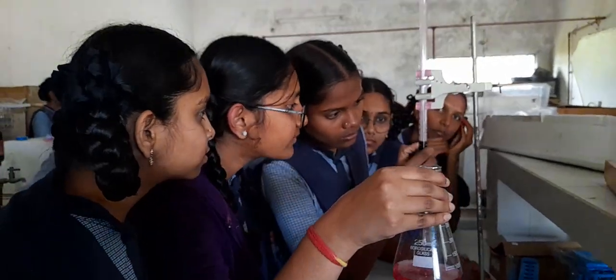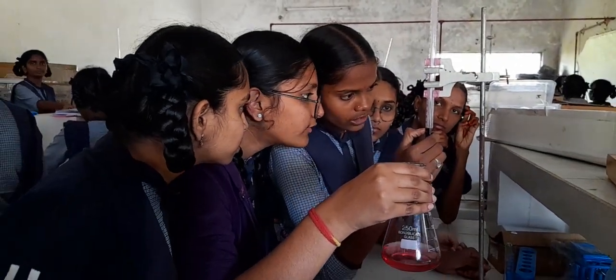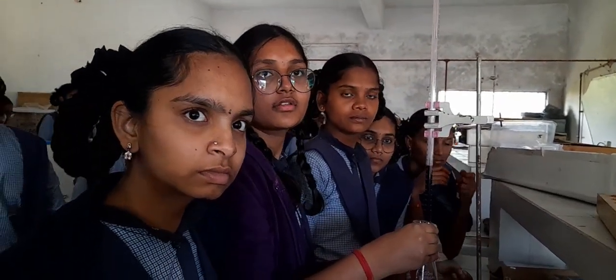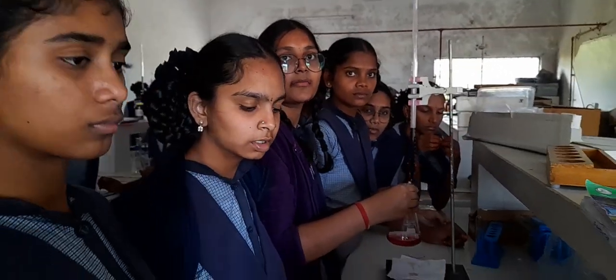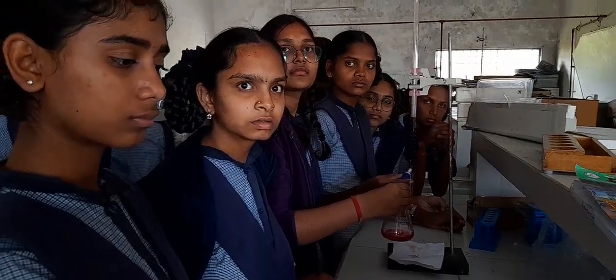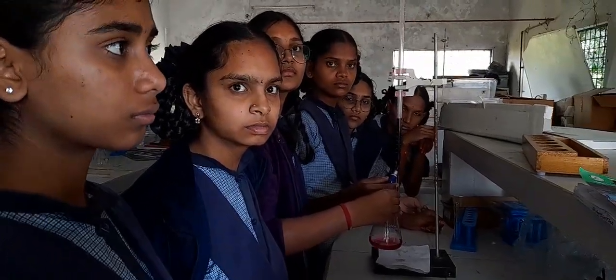Reading on the burette? 41.4. What is the initial reading? 20.5. So just subtract it, you will get your exact reading. Okay, go for 2 more titrations like this one, consecutive readings, so that we can continue with our calculation part.